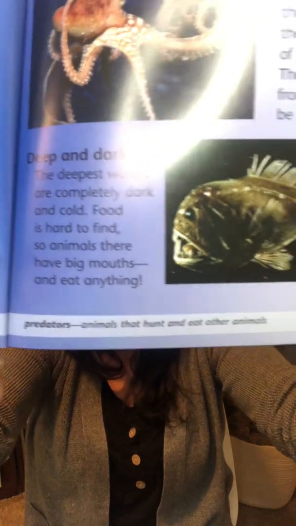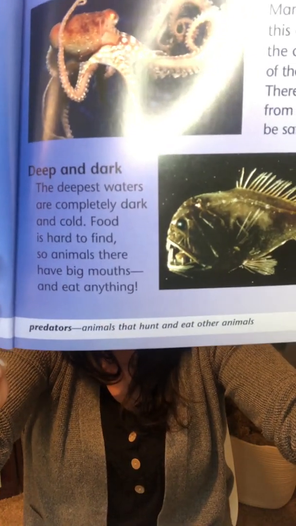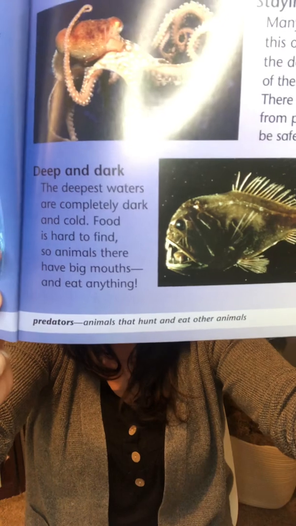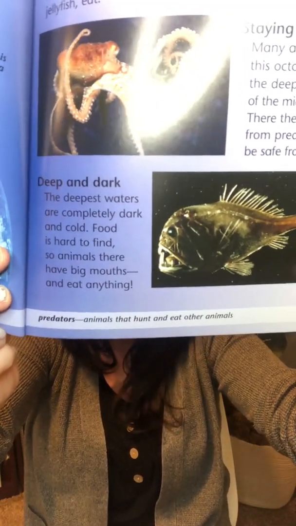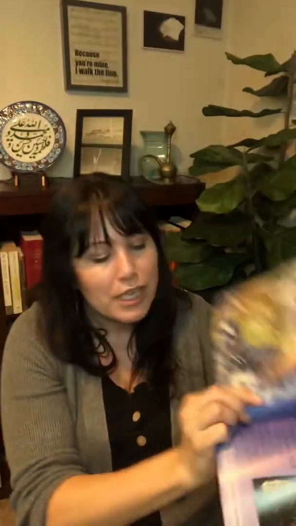And then down here I see another text feature. Do you see that? It's an important bolded word. Authors often bold words because they want their readers to really focus on those because they'll be important in the text. This one is predators, animals that hunt and eat other animals. So let's get started reading.